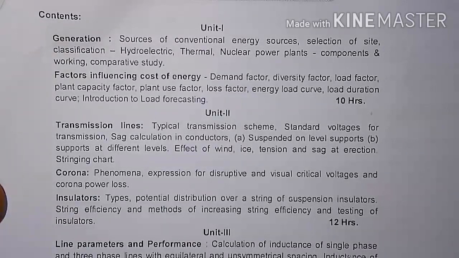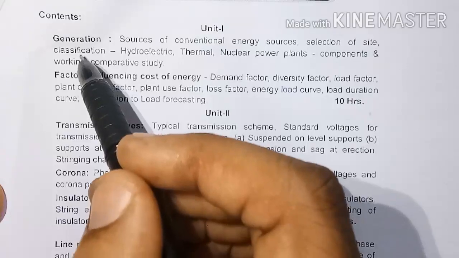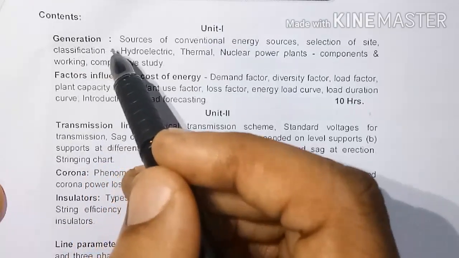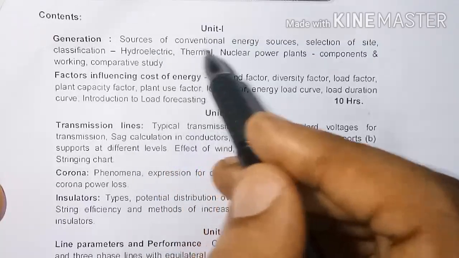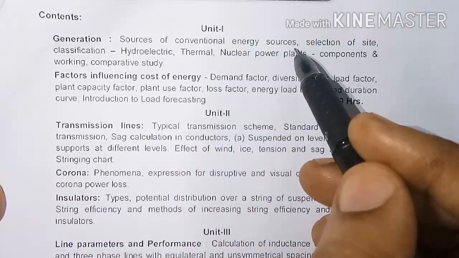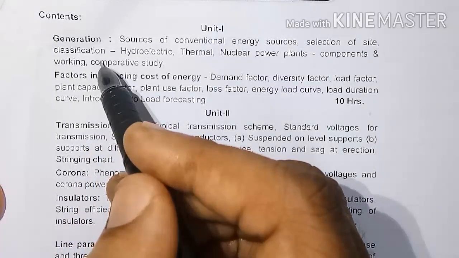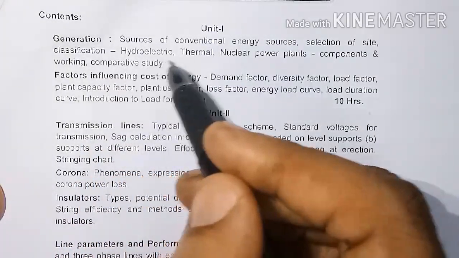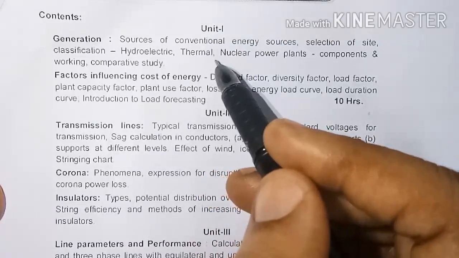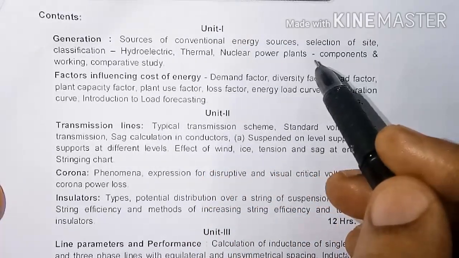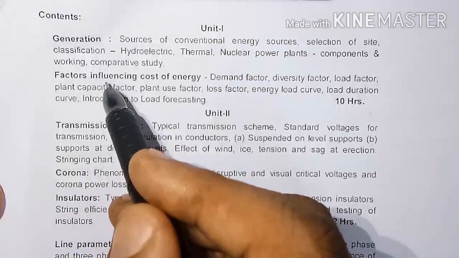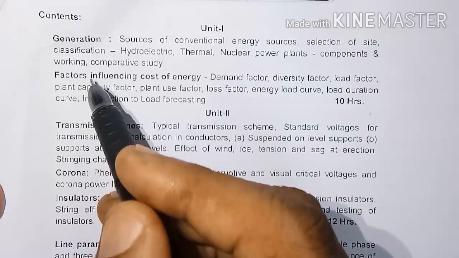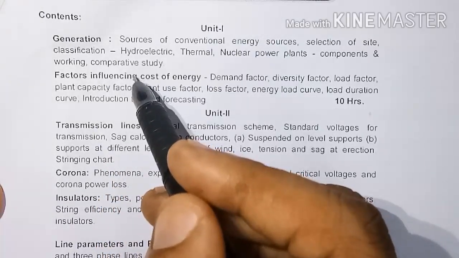I will not be reading entire syllabus here, but I will only tell you the contents of first unit. In first unit, first chapter is generation. Here you will be studying sources of conventional energy, selection of site, classification of hydroelectric, thermal, nuclear power plants, and the components of these power plants, working of these power plants, and the comparative study.